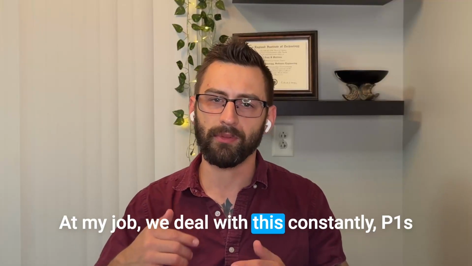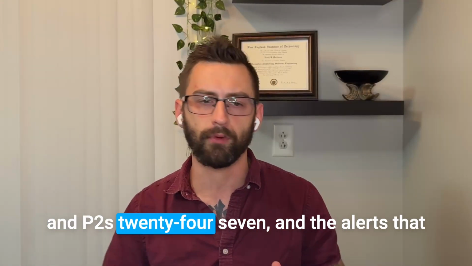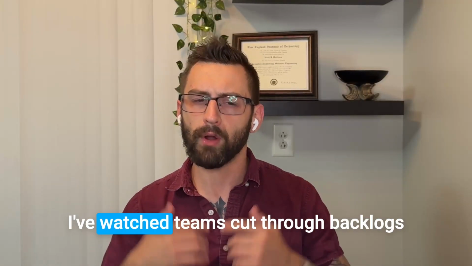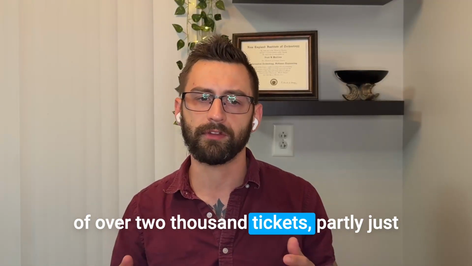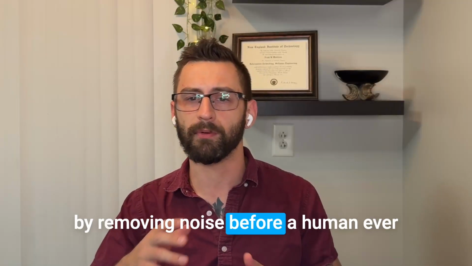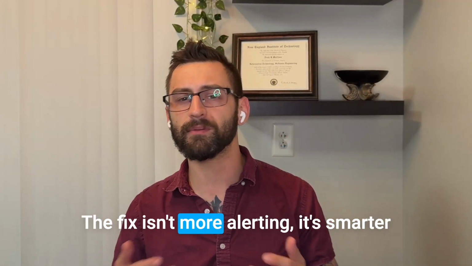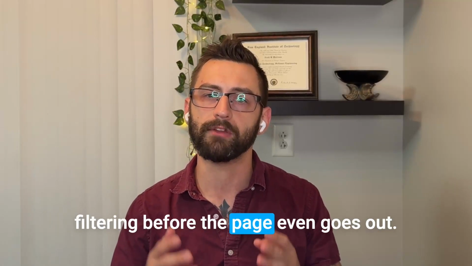At my job, we deal with this constantly. P1s and P2s 24/7, and the alerts that actually matter get buried with the ones that don't. I've watched teams cut through backlogs of over 2,000 tickets, partly just by removing noise before a human ever sees it. And the pattern holds here too. The fix isn't more alerting, it's smarter filtering before the page even goes out.